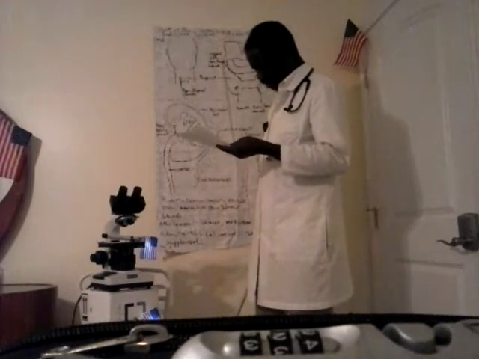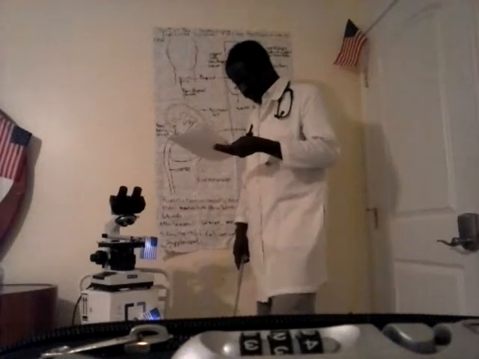To determine if your hypercalcemia is caused by an underlying problem such as cancer or sarcoidosis, imaging tests of your lungs and heart are necessary.